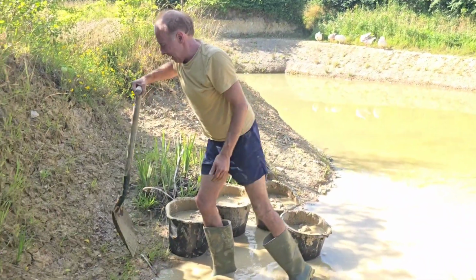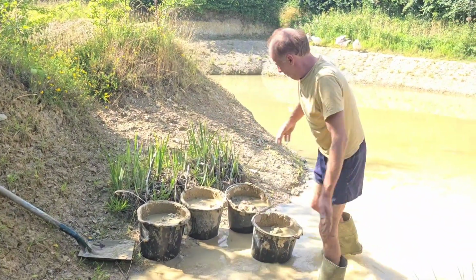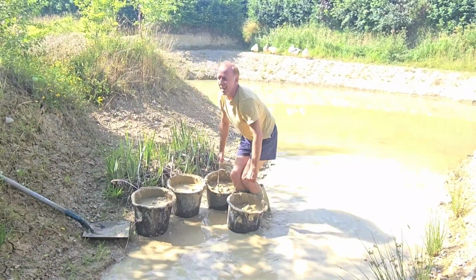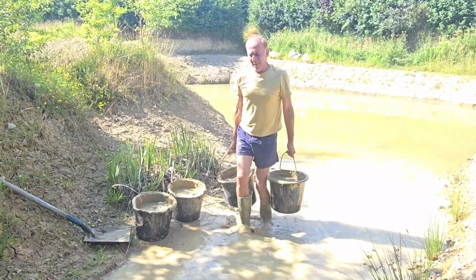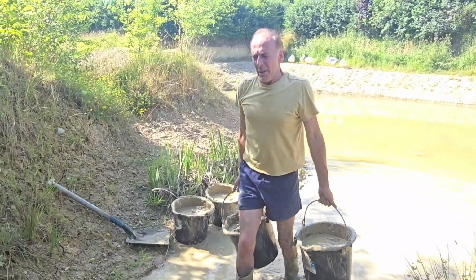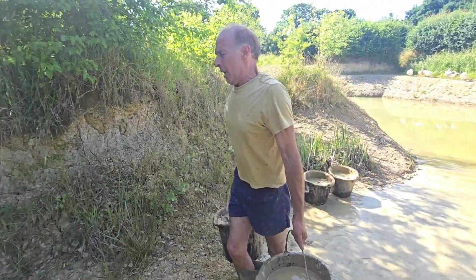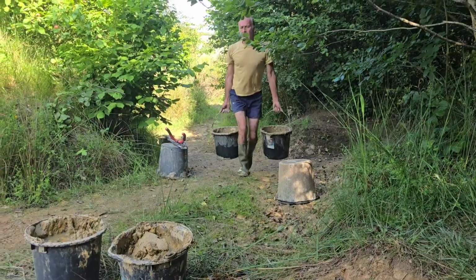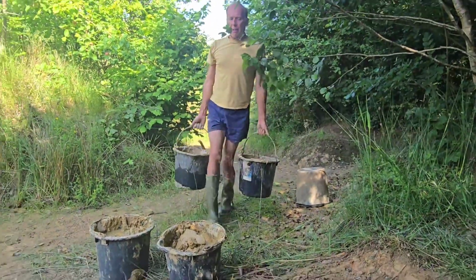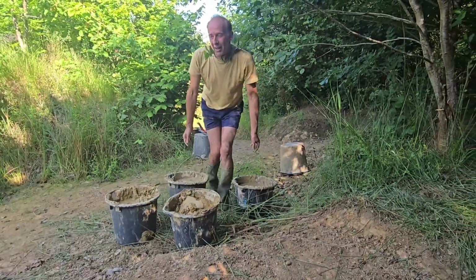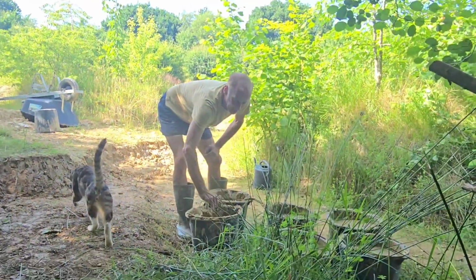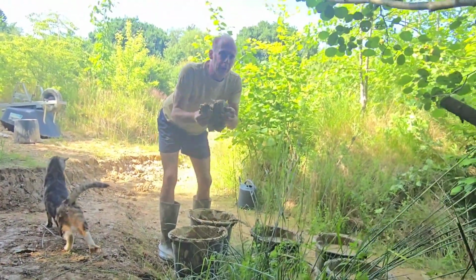And then I can carry these bits off. Haven't got so far to go with these. It's almost right next to where I'm building it, which is really convenient. Always good to have it from as near as possible. And then up these terraces here, and then I can put them here. These two buckets here are from an inlet that had just dried out, so it's more pliable stuff.